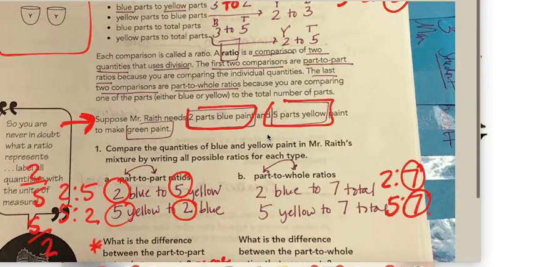And then they can also ask for a ratio of a part to a whole. Now, generally, they don't give you the whole. You have to figure it out by adding your two parts together. So we have 2 blue to a total of 7. I got that by adding 2 plus 5. You can represent it with the word to in between, with the colon in between, or you can write it as a fraction, like so. And then same thing below: you have 5 to 7, or 5 colon 7, or 5 over 7.